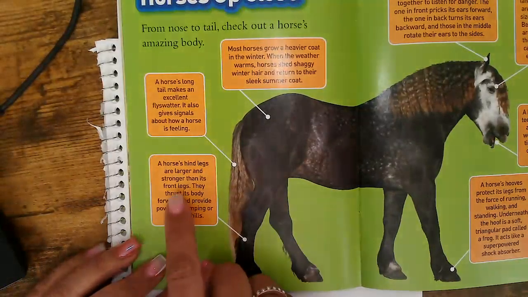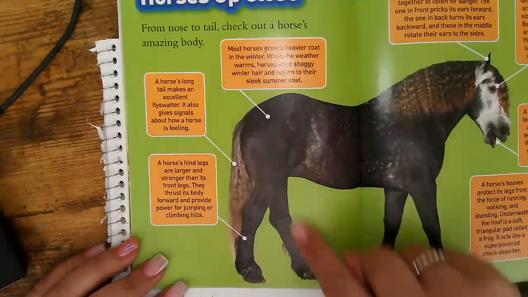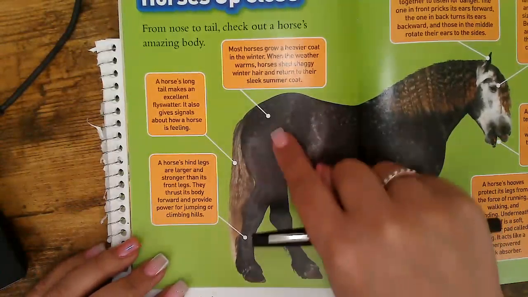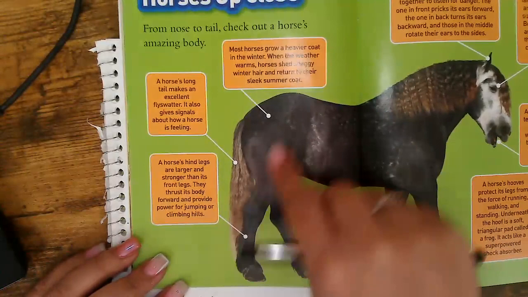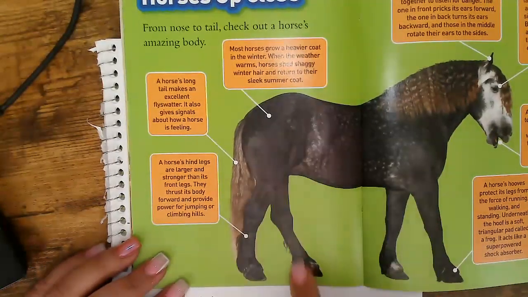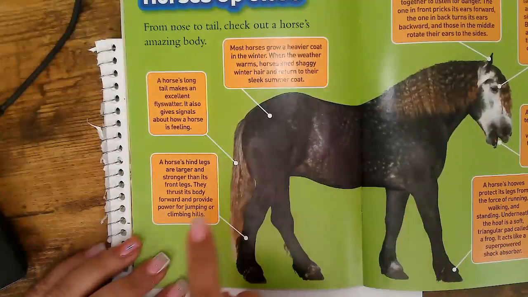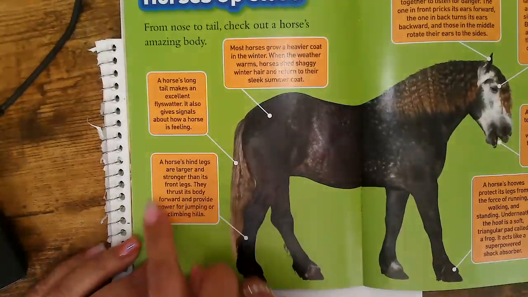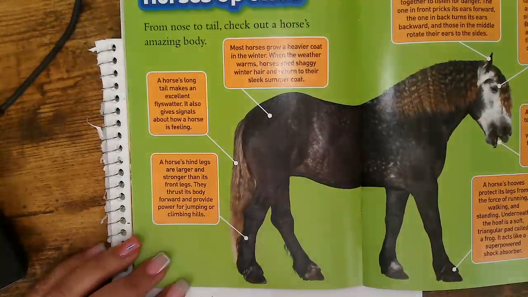Excellent. So the hind legs means the back legs, right? So they're larger and stronger than the front legs. So they're more powerful. So it's able to thrust. We're going to find out exactly what that word means later. Sometimes we could figure it out by the context reading around it, but it's nice sometimes to find exact meanings.